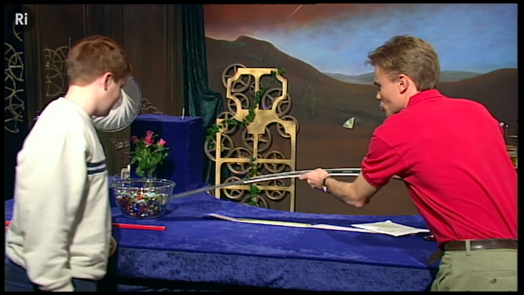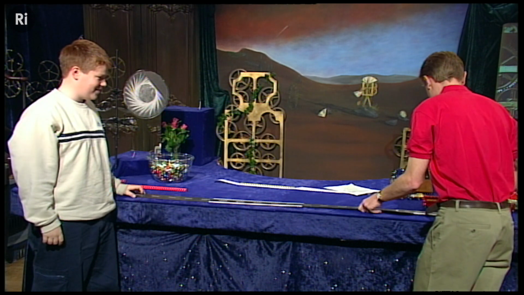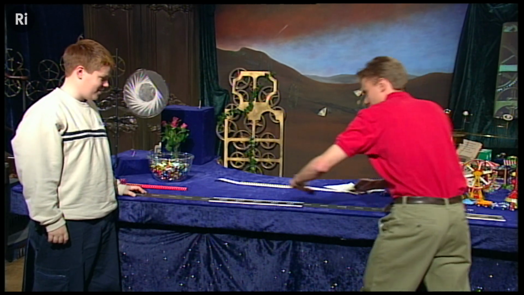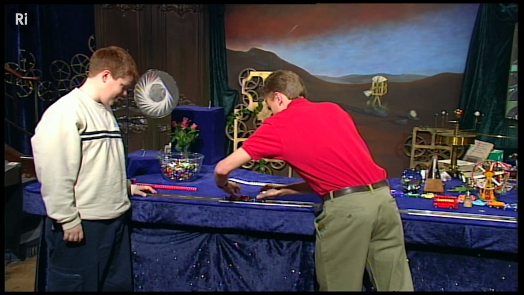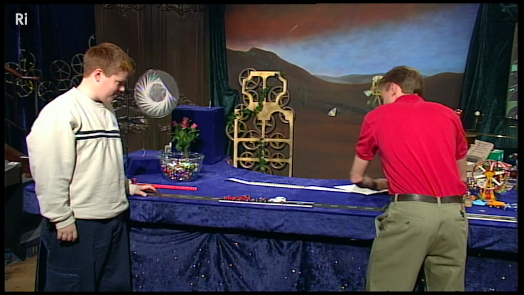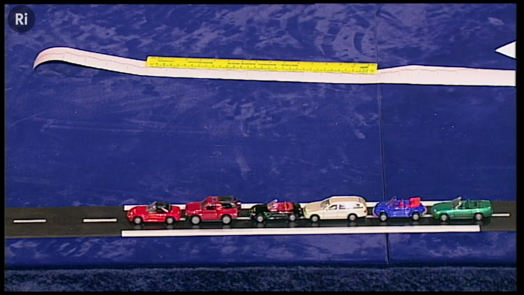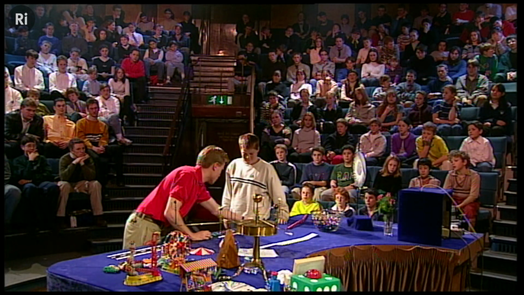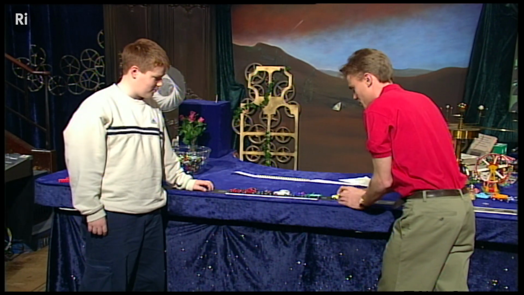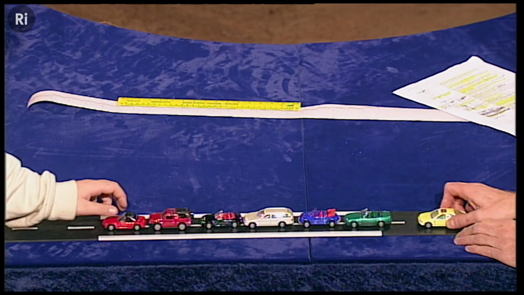You stand there, you're controlling the front end of a traffic jam, Dean. So we're going to set up our traffic jam here. What I want you to do is, when a car arrives at the back, just pull off the car at the front and pull it along the road. Okay, so first car coming in.